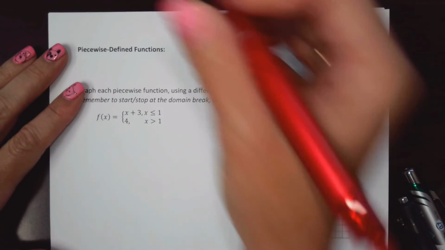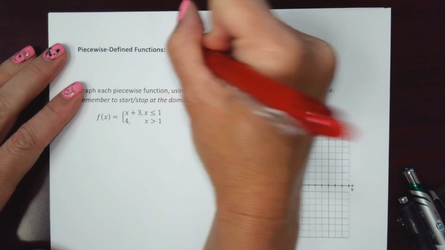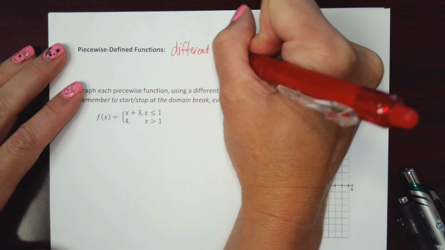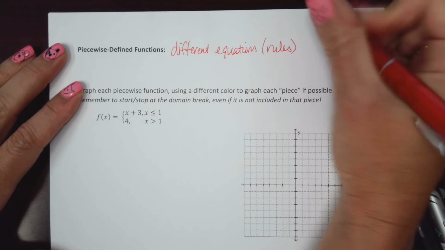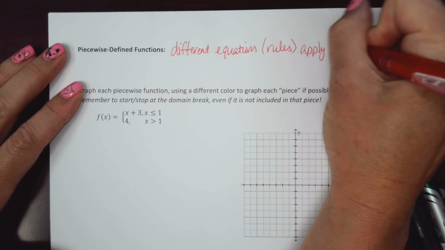A piecewise defined function has different equations or rules that apply to different pieces of the domain.